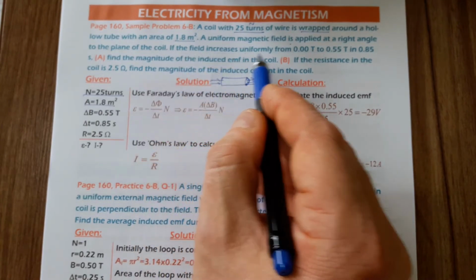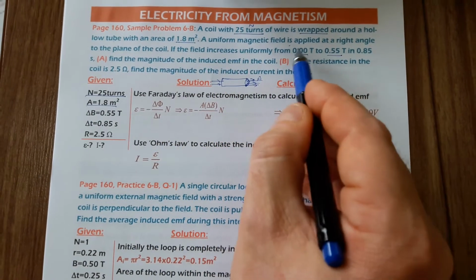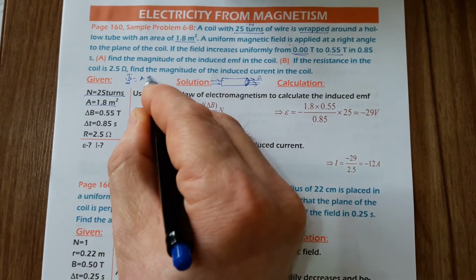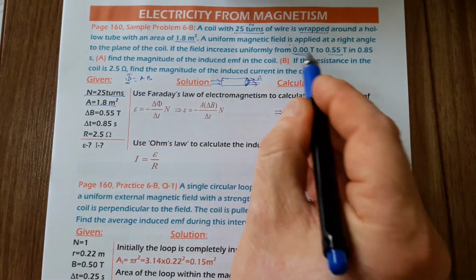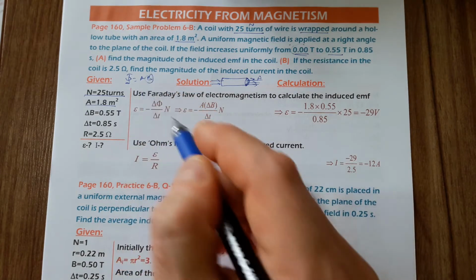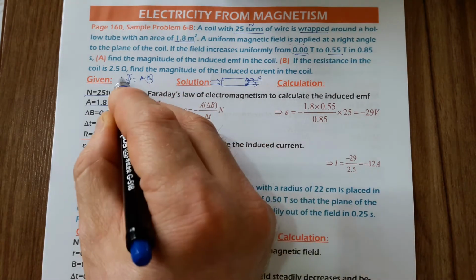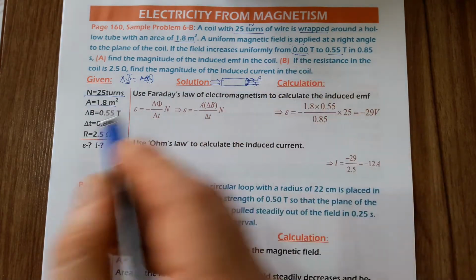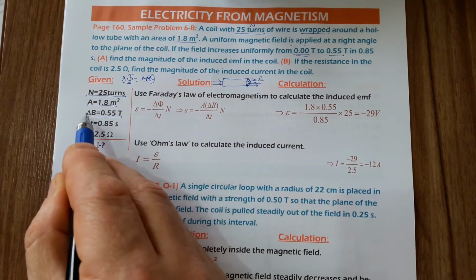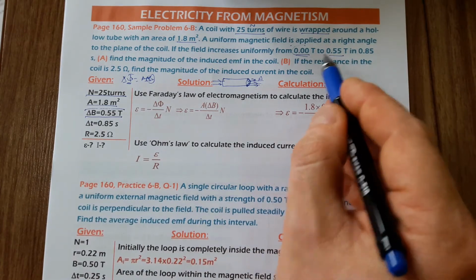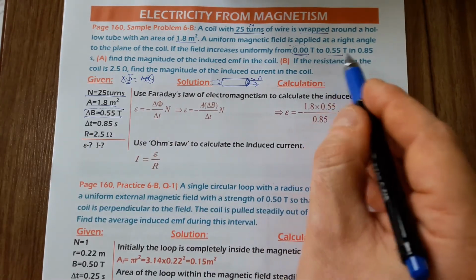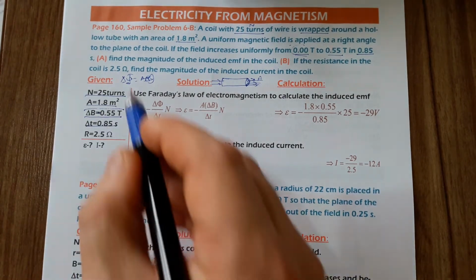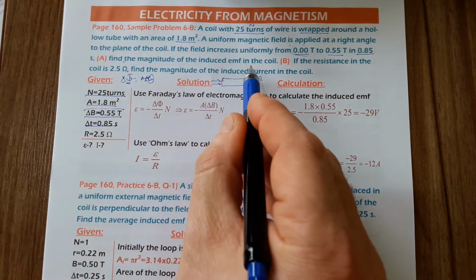If the field increases uniformly from 0 to 0.55, what's changing here? According to the magnetic flux equation, something must change: A or B must change. But here, the magnetic field is changing. So then, change in magnetic flux is equal to A times change in magnetic field. The magnetic field changes from 0 to 0.55, so change in magnetic field is 0.55. It increases, so it's positive. In how many seconds? 0.85 seconds. Delta T is 0.85 seconds. Find the magnitude of the induced EMF in the coil.